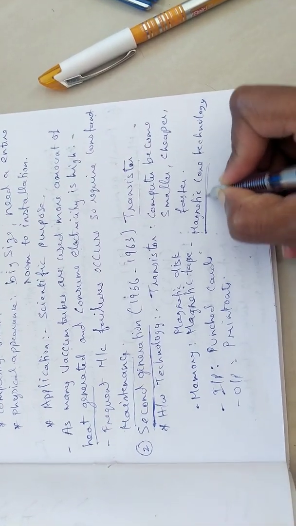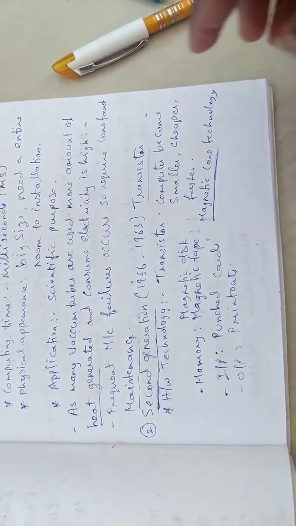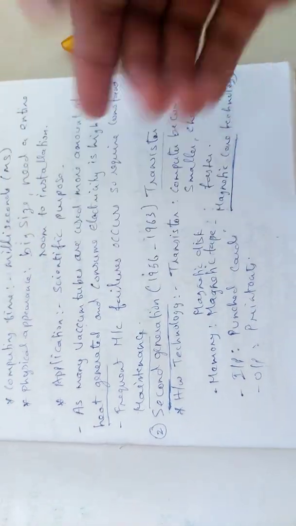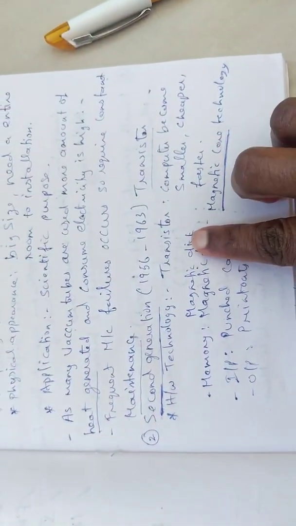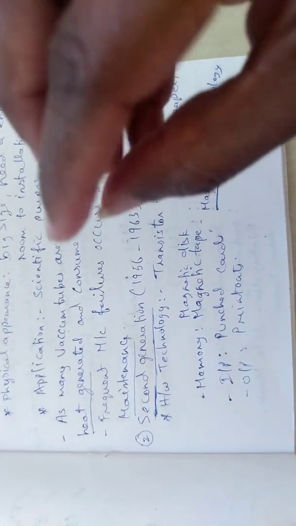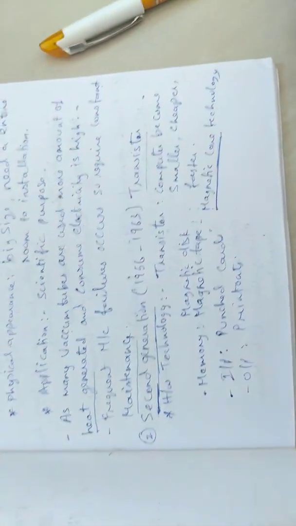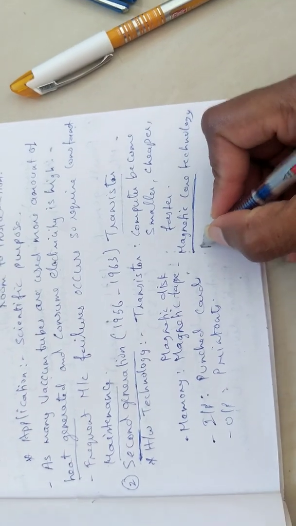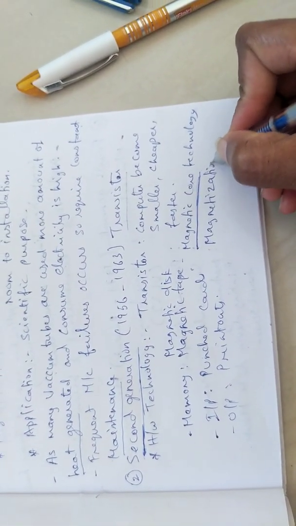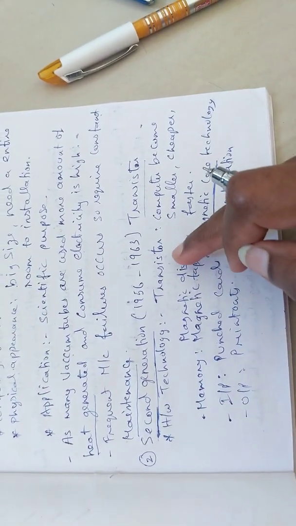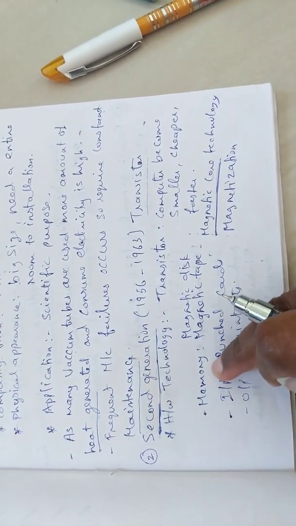But the technology they were using is magnetic core technology. What is that? In that technology, a magnetic material is filled in the tapes or the disk, and through magnetization they were storing the data. Due to this technique, they were able to use the disk and tape to store the data.